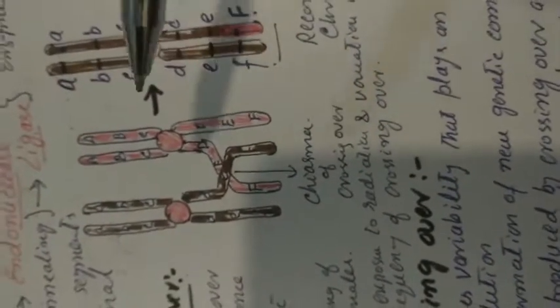The useful recombinants produced by the crossing over are selected to produce new varieties of plants as well as of animals.